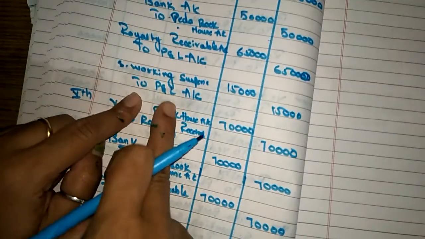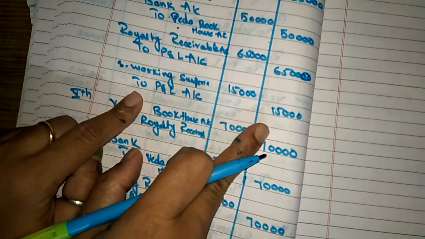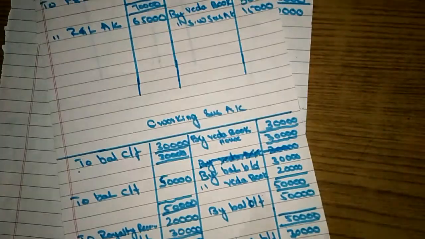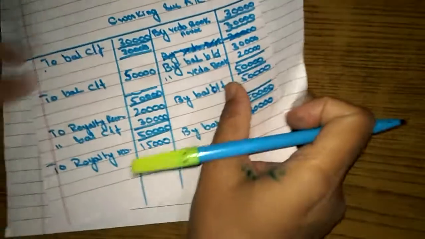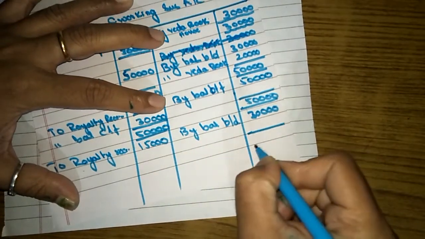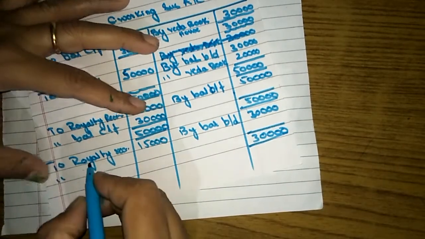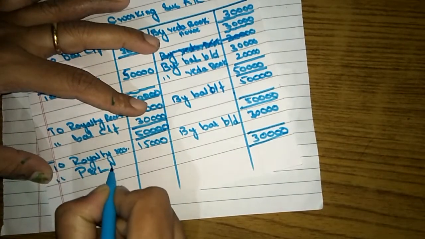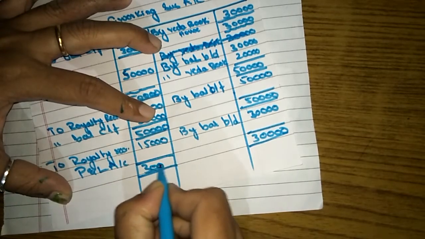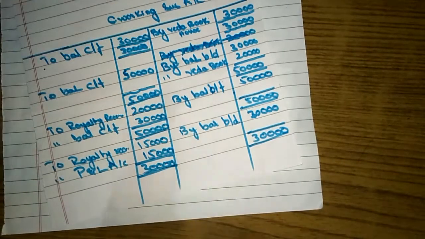Okay. Then there is one more journal entry for the fourth year, that irrecoverable short working has to be transferred to the P&L account. This is a profit for Mr. Chandra. So 30,000. The remaining balance we need to transfer to P&L account, and this account is going to be closed. 15,000.